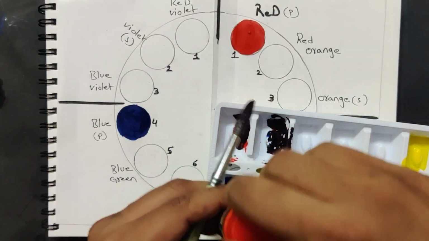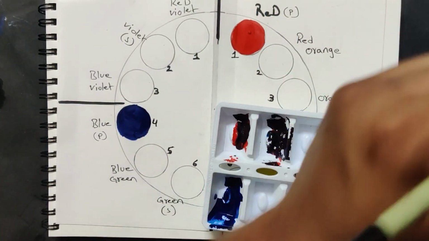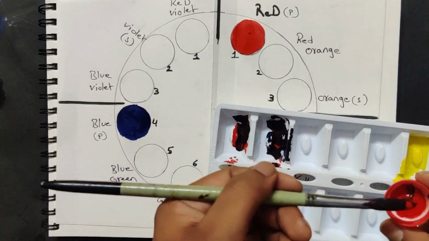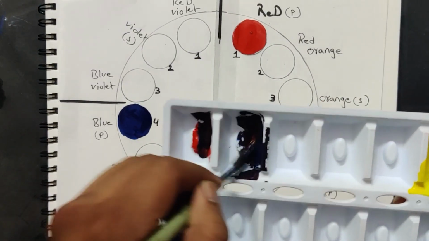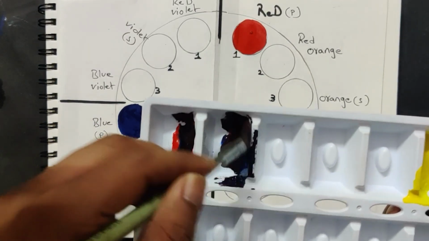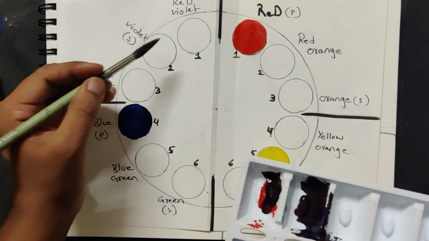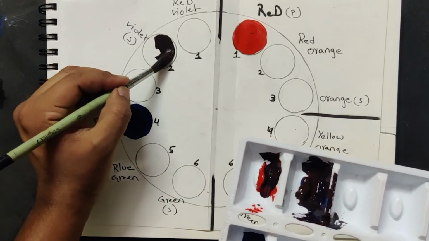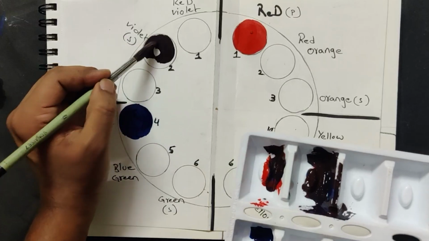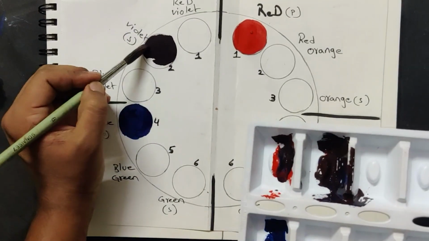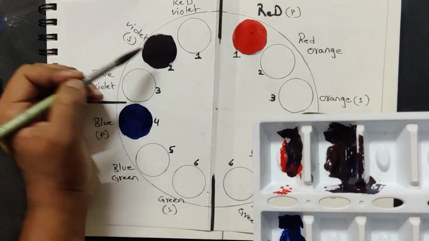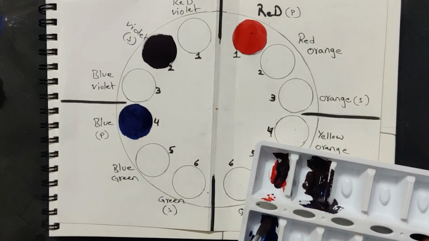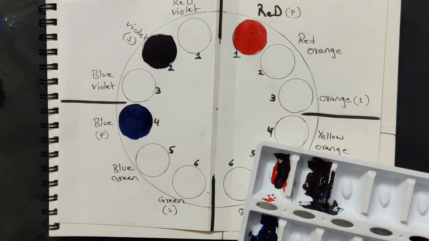Now I've got violet color, with a little bit more red in this. It became a little dark. It's okay. Our violet color.